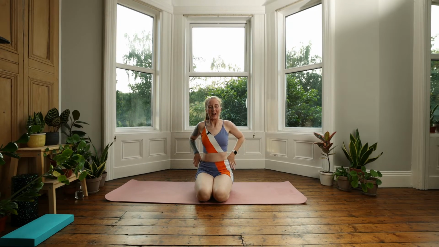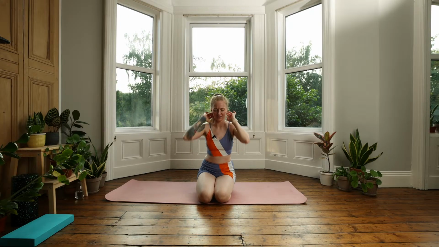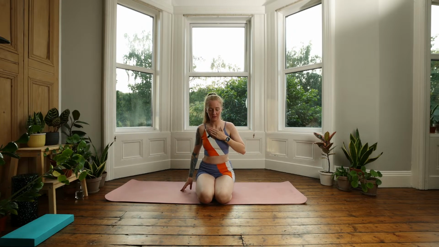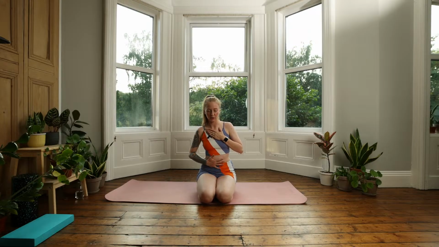We're gonna end our practice today with my new favorite. I am loving this one. One hand comes to our heart chakra, heart here, and then the other one comes down to the belly, to the ego center, to our sacral chakra, sacral area.